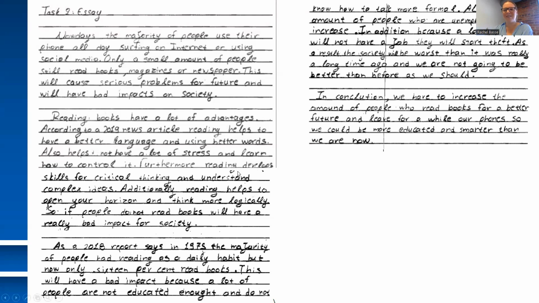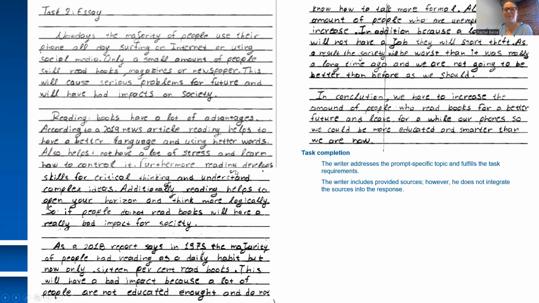Okay. So let's look at some of the comments on this response. So for task completion, the writer addresses the prompt-specific topic and fulfills the task requirements. The writer also includes provided sources. However, he does not integrate the sources into the response. He includes them, but does not integrate. You can see that in paragraph 3. In terms of development, the writer includes support for his claims, but they're not fully developed. However, the response is well organized.